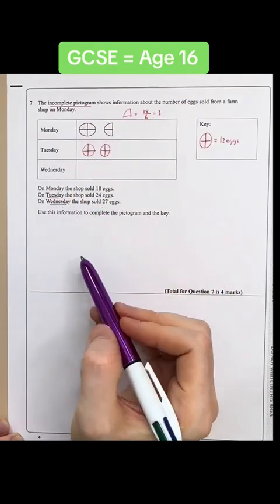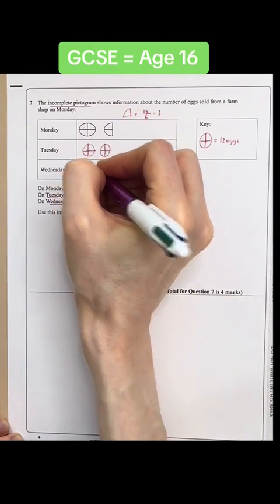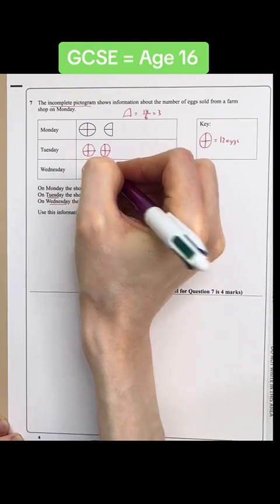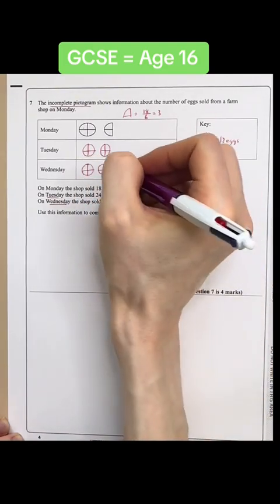Wednesday, the shop sold 27 eggs. Well, I know 1 full circle represents 12, so I'm going to have 12. Another full circle. 12 add 12 will be 24. As I want 27, I need an extra quarter of a circle, so now a quarter of a circle represents 3.